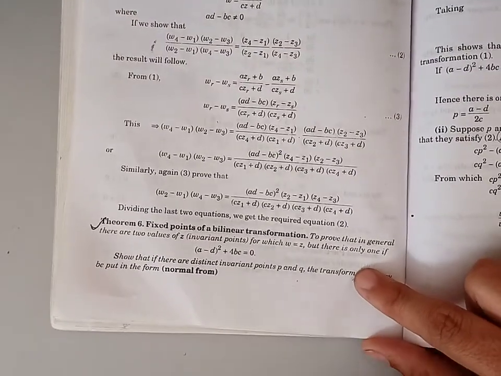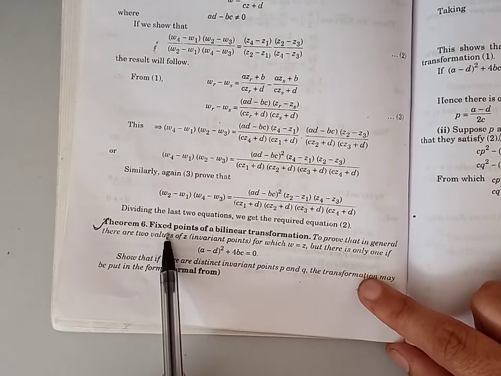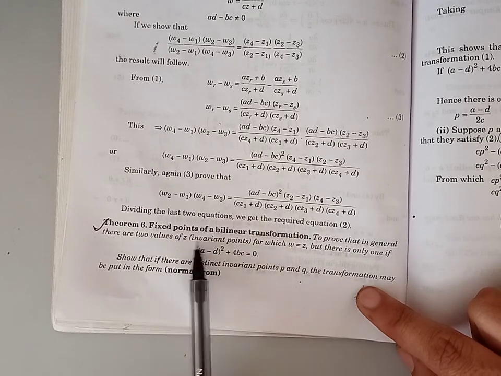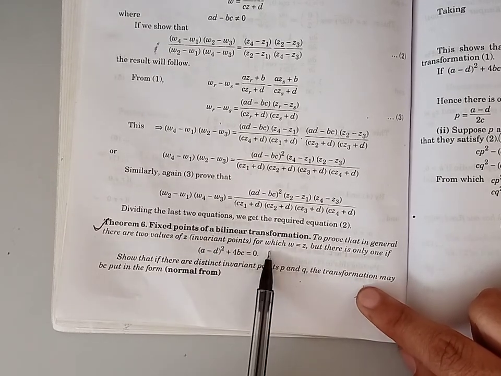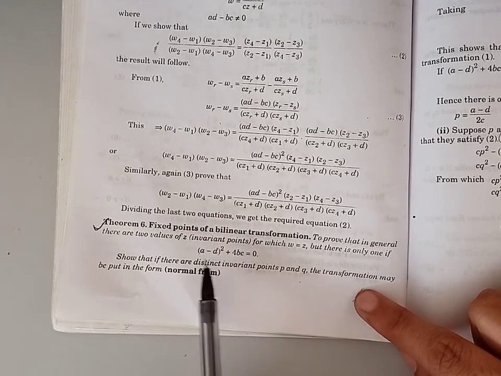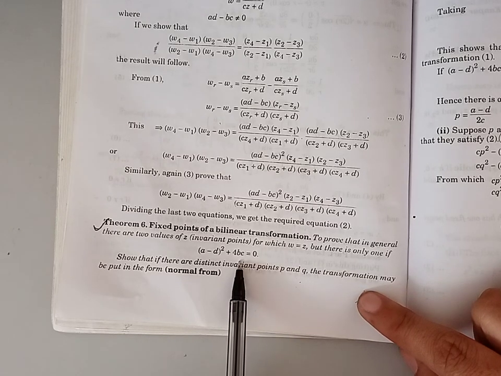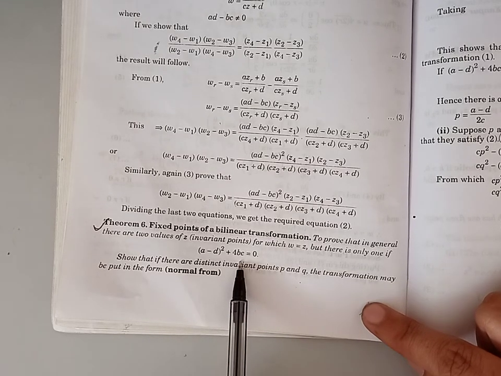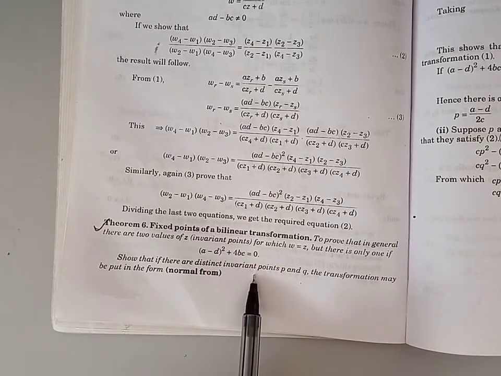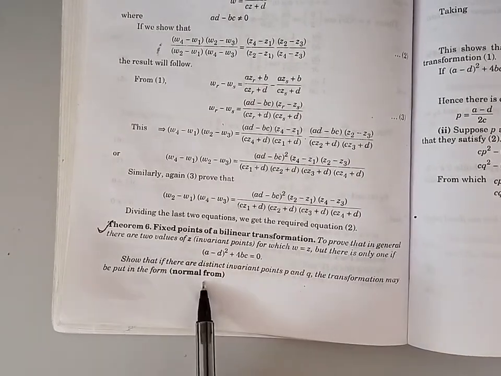Now in the next theorem, we will discuss fixed points of bilinear transformation. We prove that in general there are two invariant points for which W is equal to Z, but if (A minus T) whole square plus 4BC is 0, then there is only one invariant point. And also we show that if there are distinct invariant points P and Q, then the transformation can be put in the normal form.